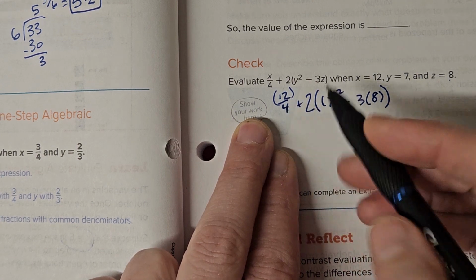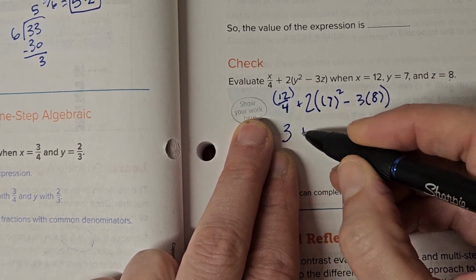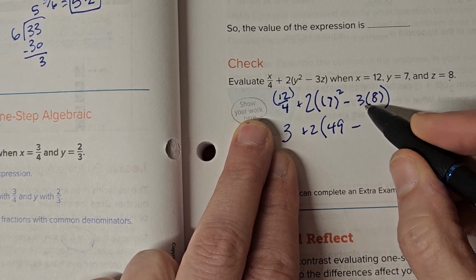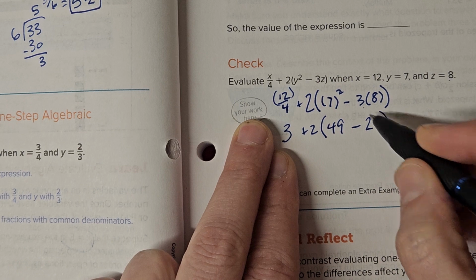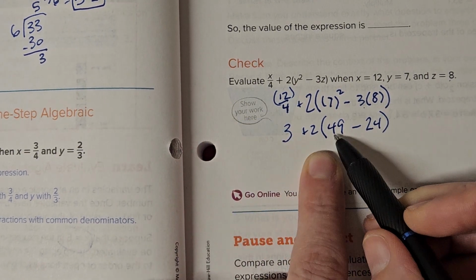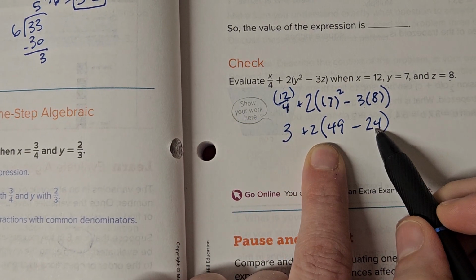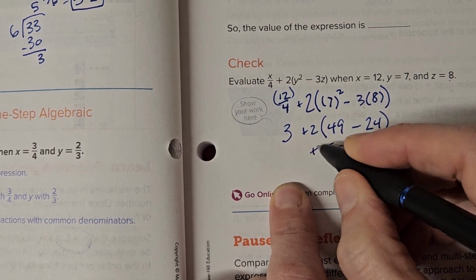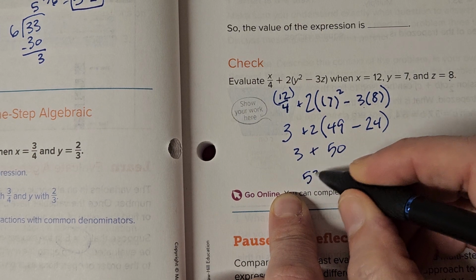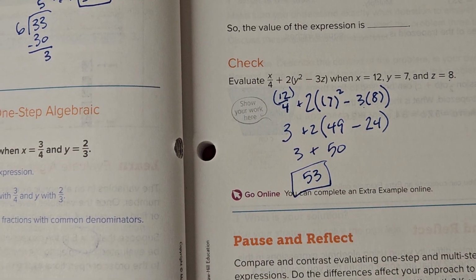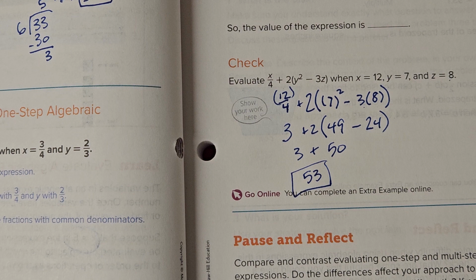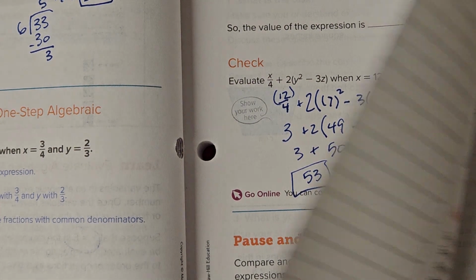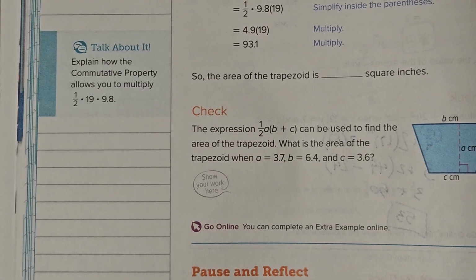All right, 12 divided by 4, 3. 7 squared, 49. 3 times 8 was 24. So in the parentheses, 49 minus 24 is 25, and 25 times 2 is 50. And 50 plus 3 is 53. If some of that went pretty fast, this is your order of operations. That's what we did last lesson, so you'll need to go back and review that.